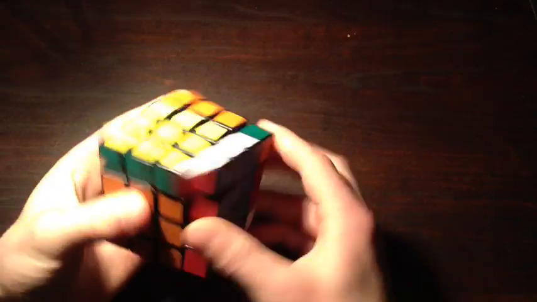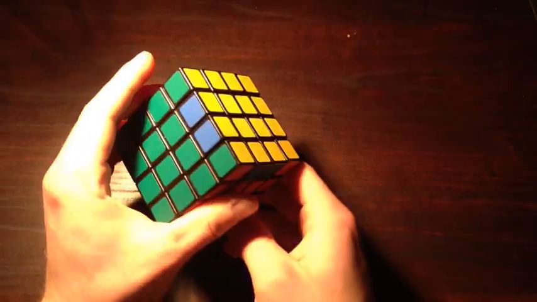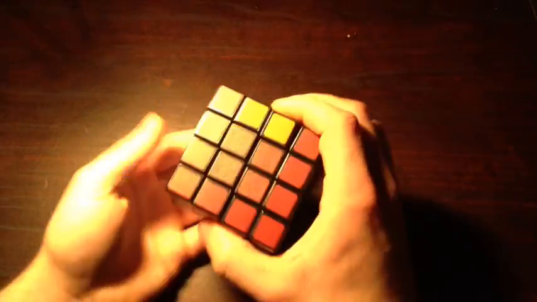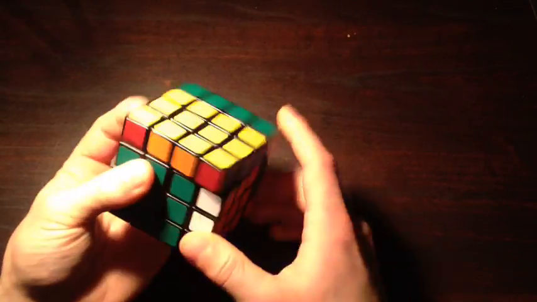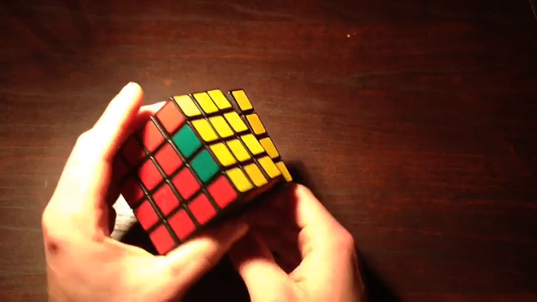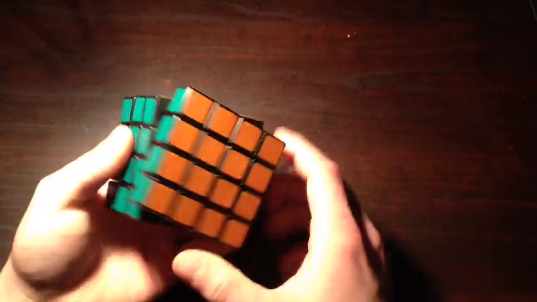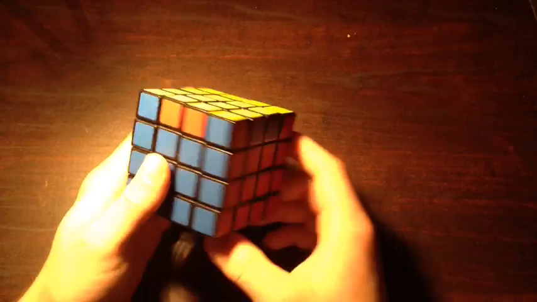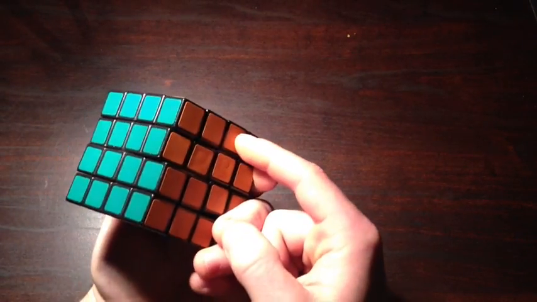Now you may run into a situation where it looks like this. What you would do here is just go ahead and do an edge switch, trying to find out what pieces are missing or incorrect, and just figure it out from there. And then from here, I know that I've got 1, 2, 3, 4.